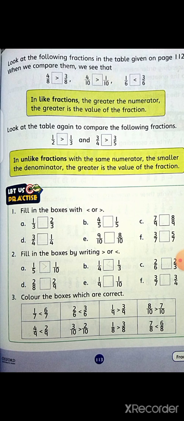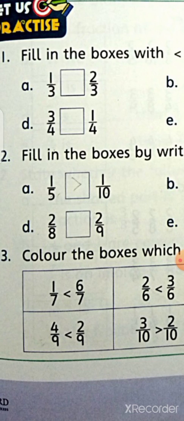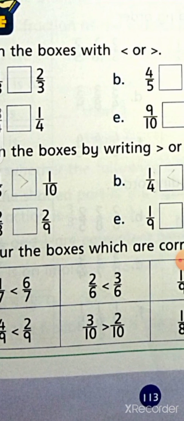Question number 3. Color the boxes which are correct. 1 over 7, 6 over 7. 1 over 7 is smaller. 6 over 7 is greater. Is it correct? First of all, you must think whether the fractions are like or unlike. If the fractions are like, then you will see the numerators. 6 over 7 is greater and 1 over 7 is smaller. So this is correct.